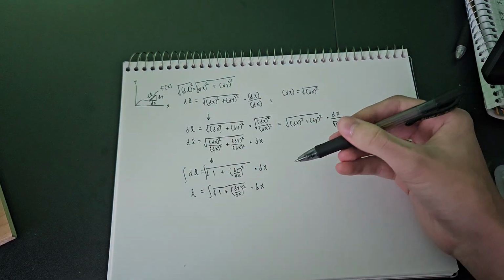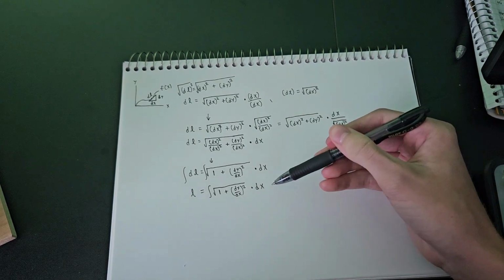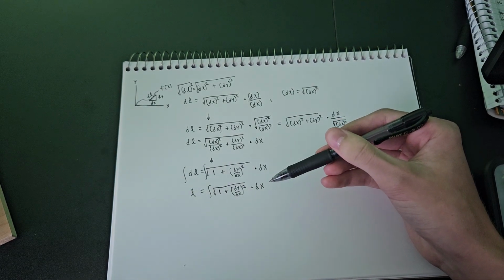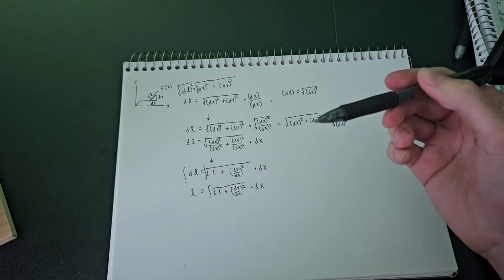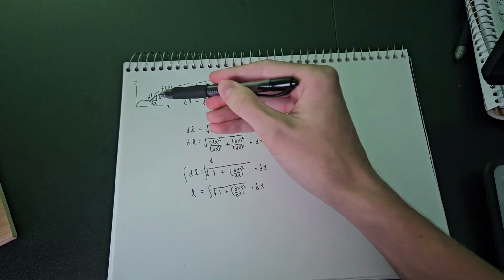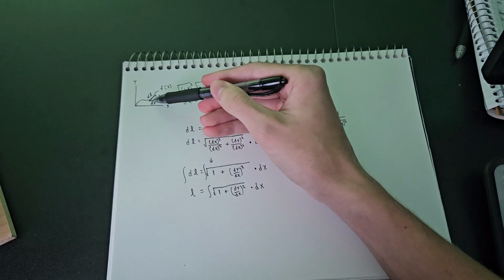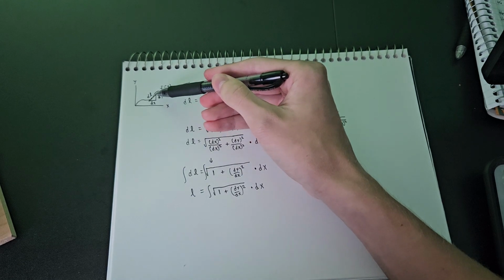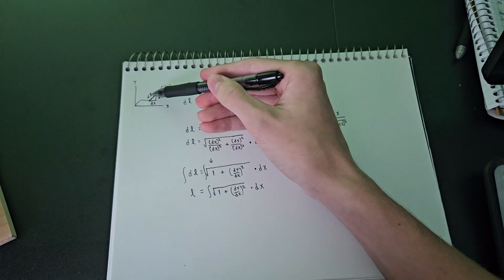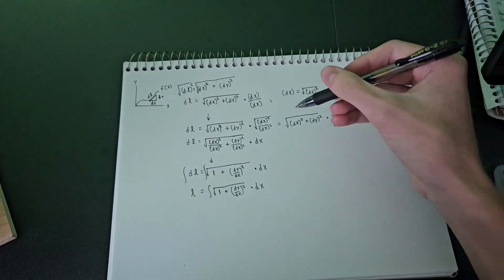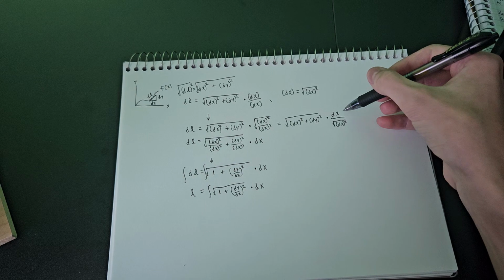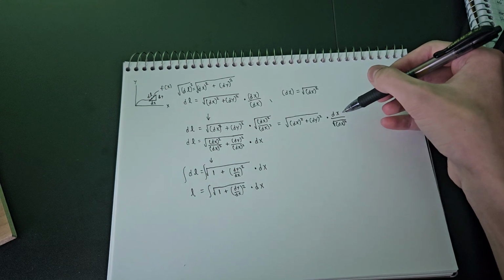So if you look this up, this is the equation that you get for the arc length. But now, instead of memorizing it, you just need to know to use this triangle to find the arc length, or the infinitesimal arc length, dl. And then you cancel out whichever you're not using.